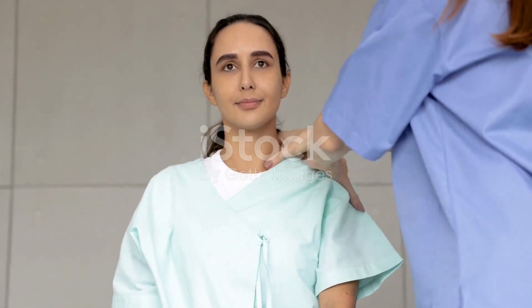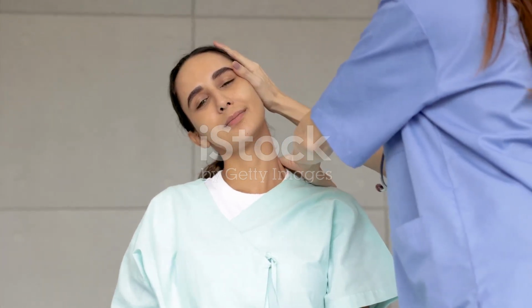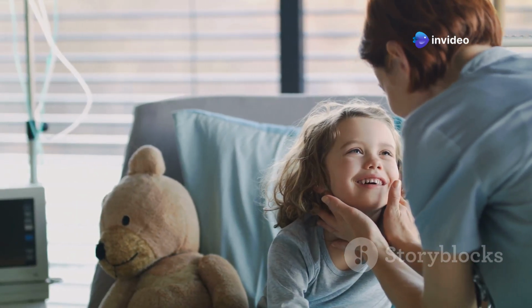Neck mobility is next. Can the child freely move their neck, and is there any stiffness or tenderness? Feel for lymph nodes. They should be small, soft, and mobile if you can feel them.